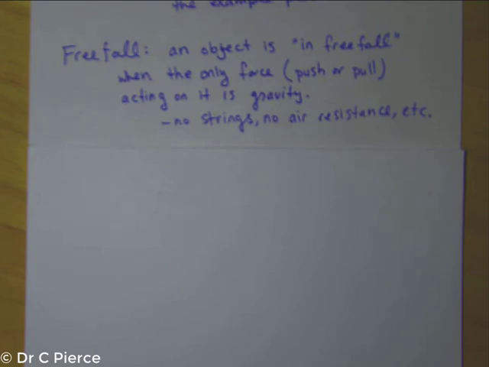Now, one of the tricky things about free fall is the word fall. A lot of people think that in order for it to be in free fall, it should be moving downwards. But that's not the case. That's not what it means, which is counterintuitive. It could be going upwards. As long as the only push or pull acting on it is gravity, we can say it's in free fall.